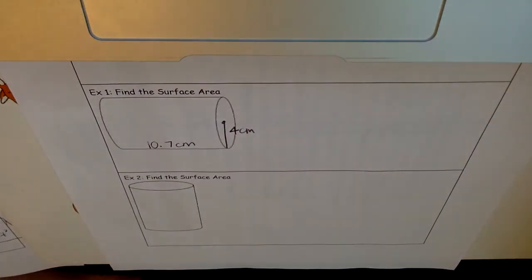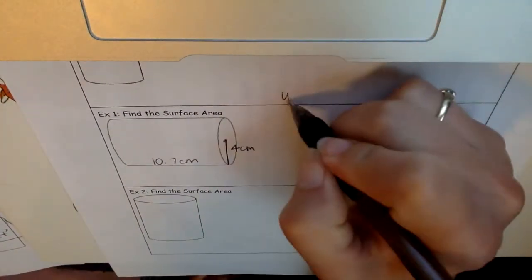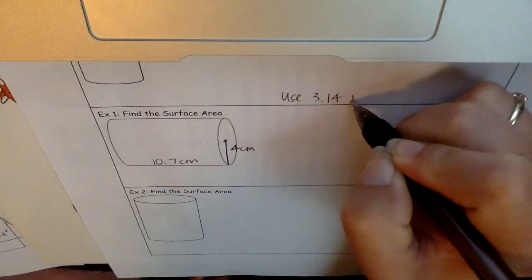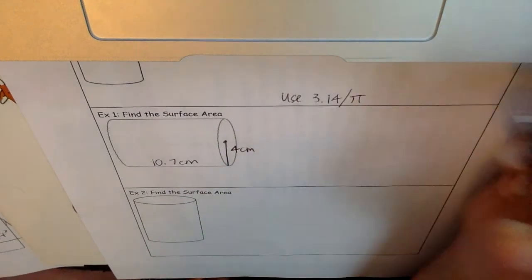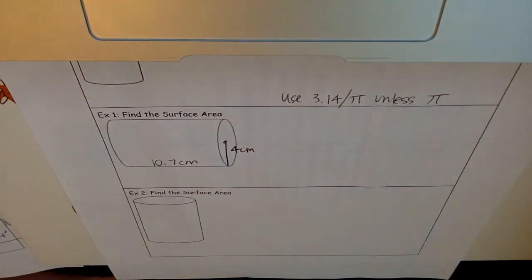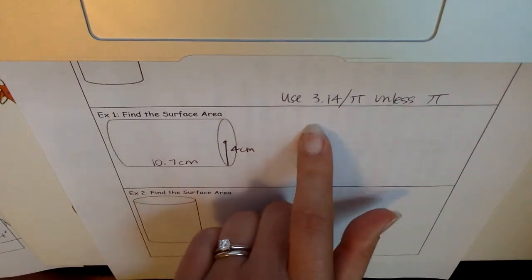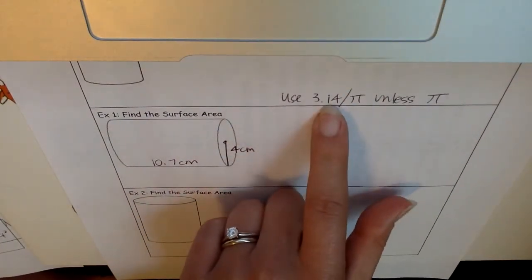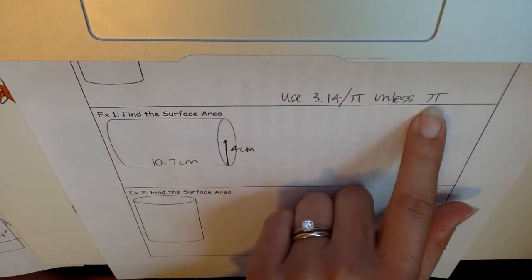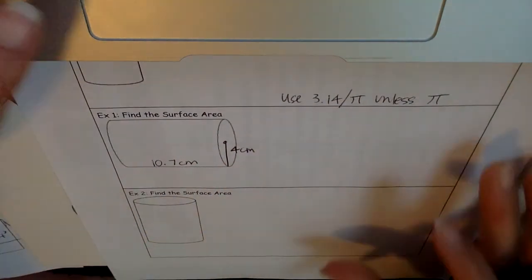I also didn't say this, but we're probably going to use 3.14 for pi, unless you just use pi, and I'm going to show you both. For the first one, we're going to use 3.14. In the second one, I'm going to show you how to just leave it in terms of pi, and I'm going to show you both.